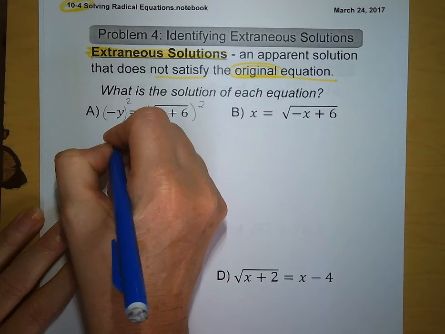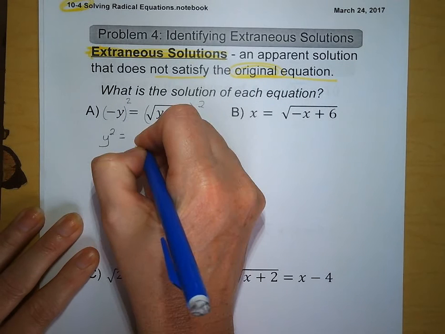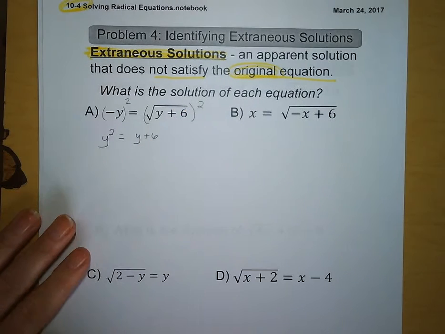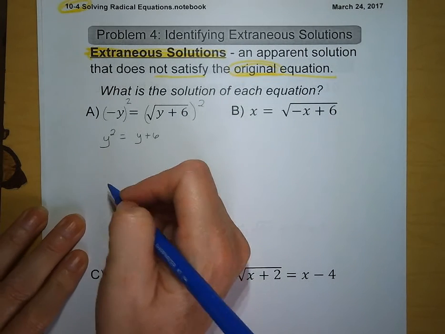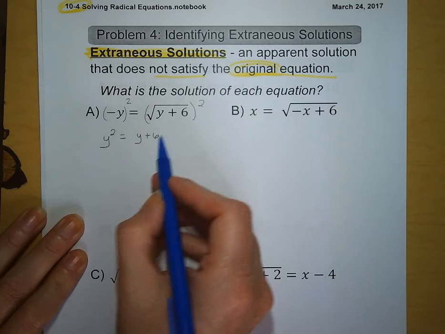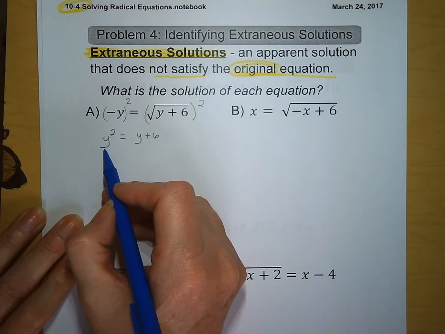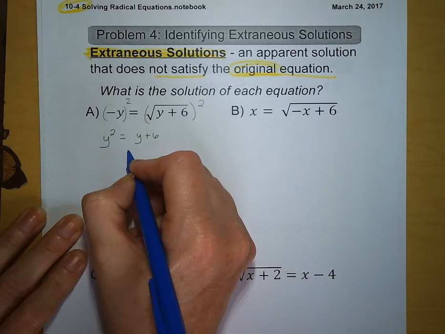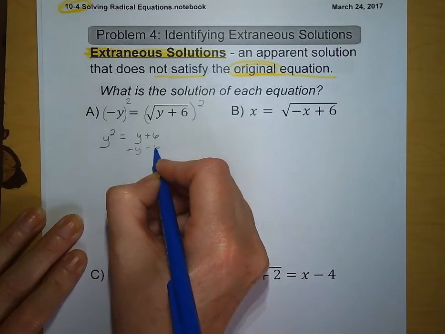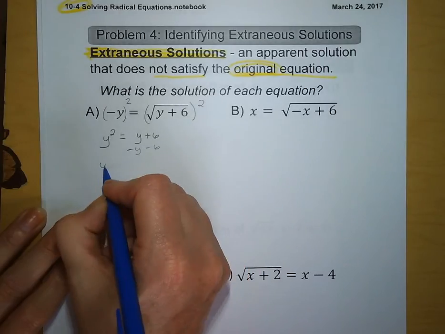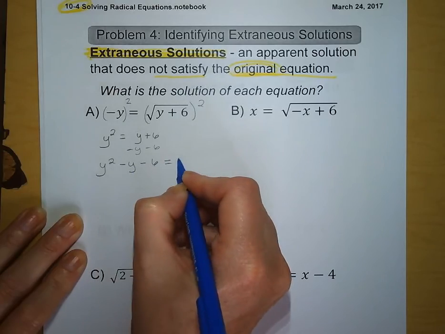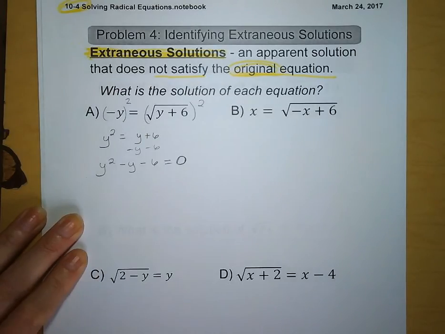So we square both sides, so we're going to have y squared is equal to y plus 6. The square root and the squared are opposite operations, so they just cancel out. Now how do we solve something that has a squared term? I feel like we did an entire chapter on this. We need to get it equal to 0, so we subtract y and 6 from both sides of the equation, and we get y squared minus y minus 6 equals 0.